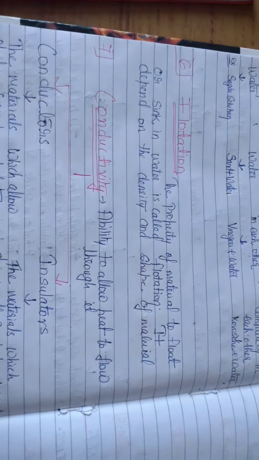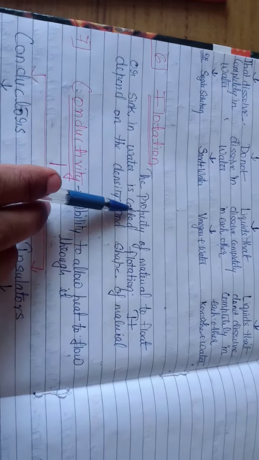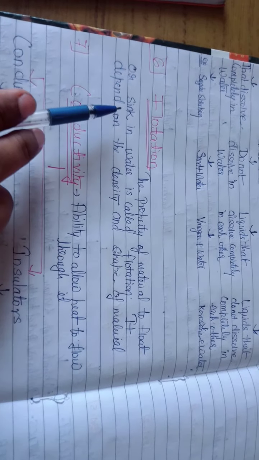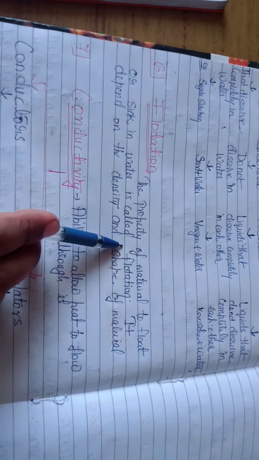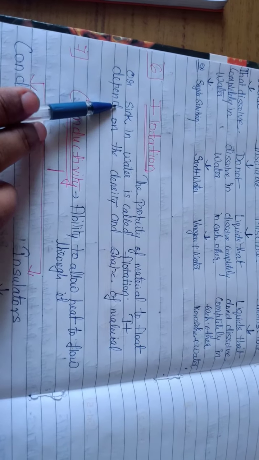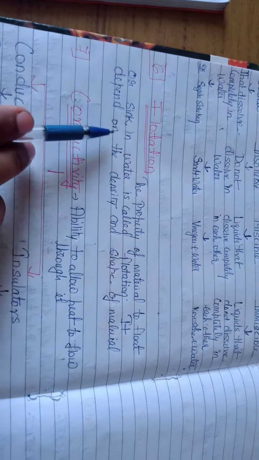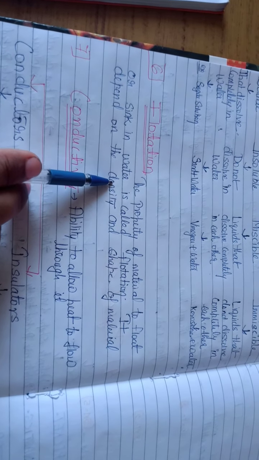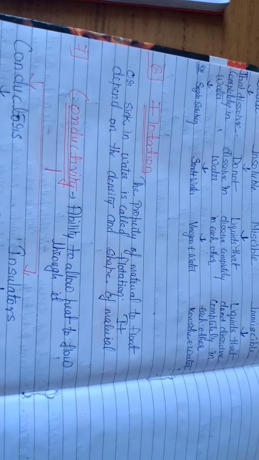Now the next property is flotation. The property of material to float or sink in water is called flotation. It depends on density and shape of material.